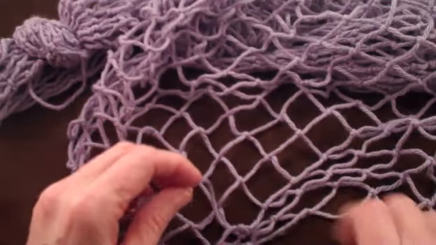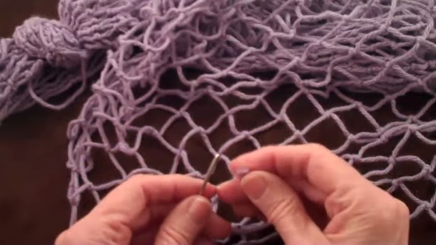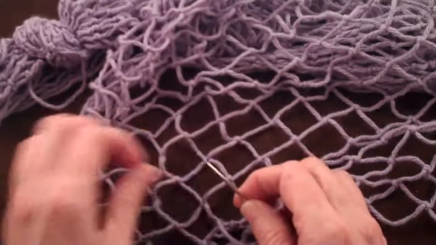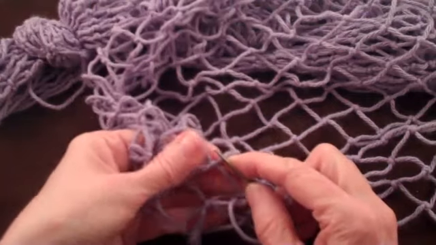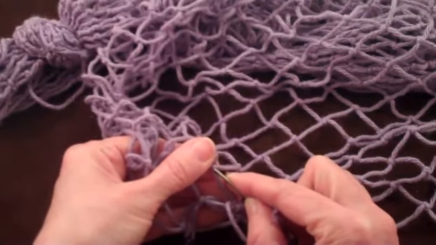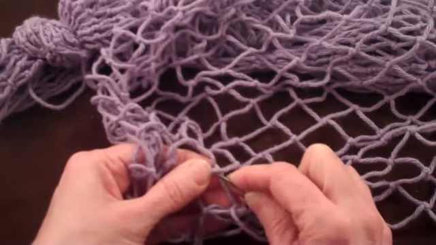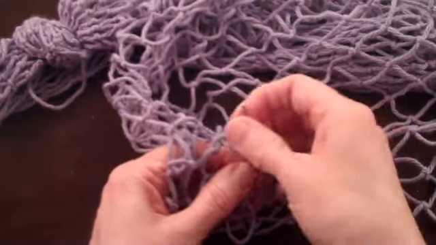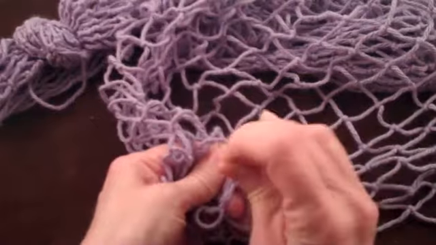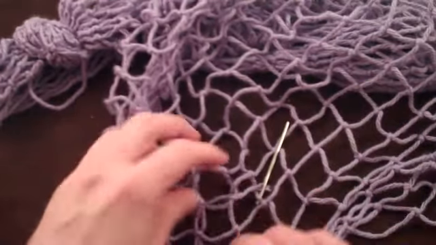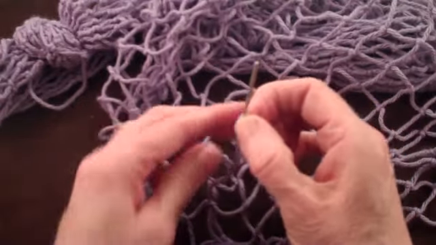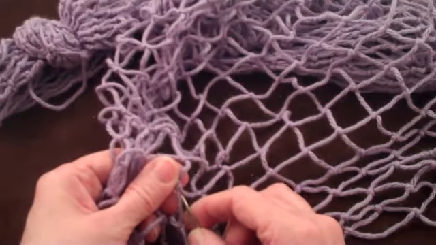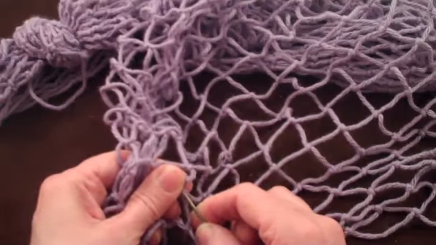Repeat the entire process for the second end. Repeat this process until the end is too short for the needle to go through a knot without losing the thread.